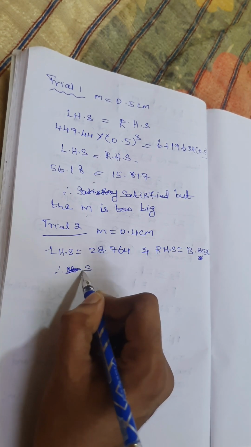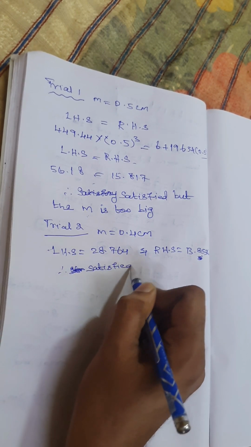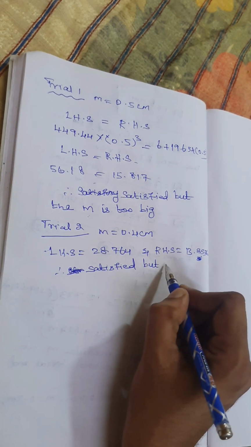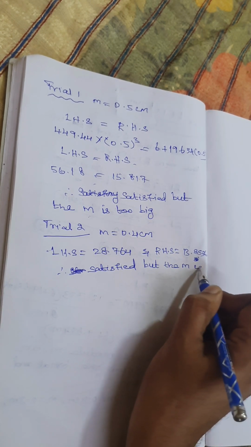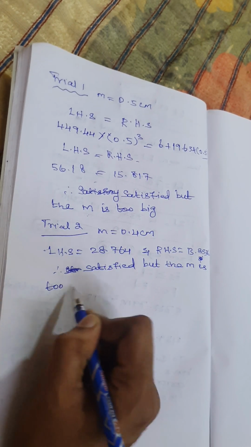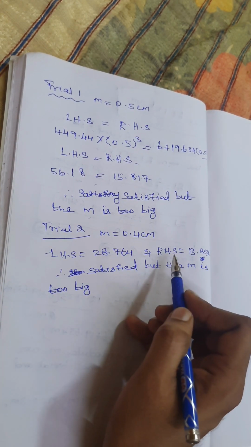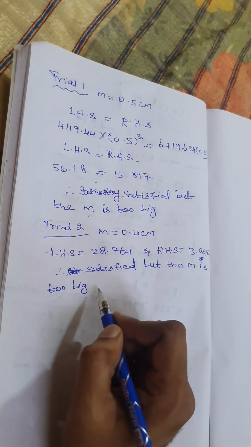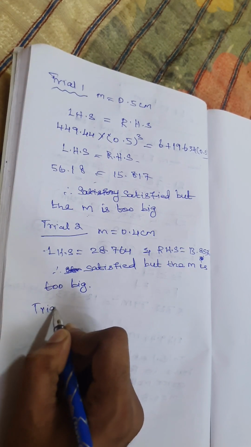The m value is too big, therefore the module value is also too big, so it is not accepted. So now again trial 3.